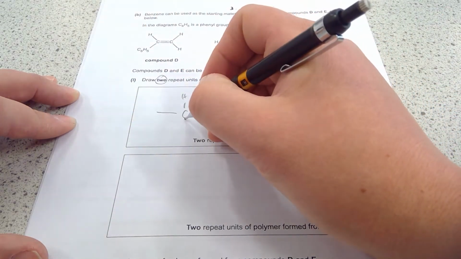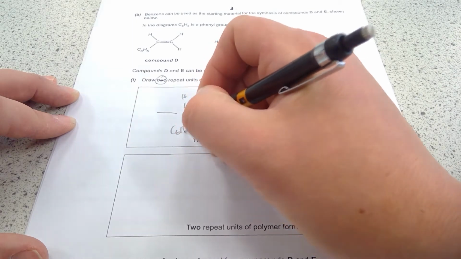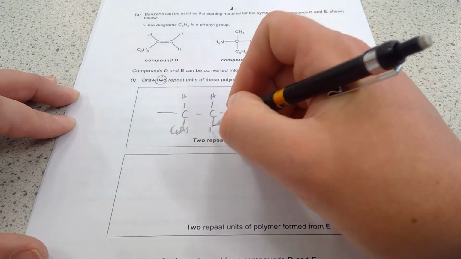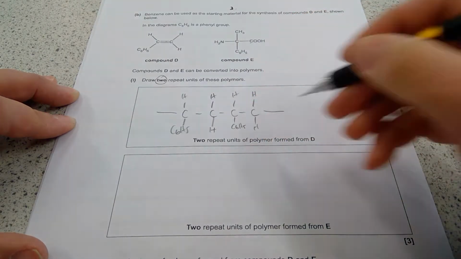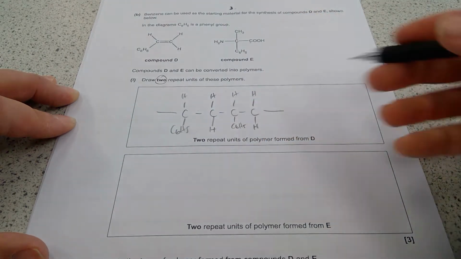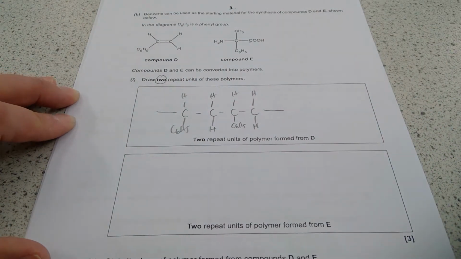On the bottom, the first carbon has got my C6H5. Then the second one will have a H, and then that repeats, C6H5, H. Simple as that. You can put brackets around it, you can put your n after it if you want to, but that is the minimum requirement for the answer.